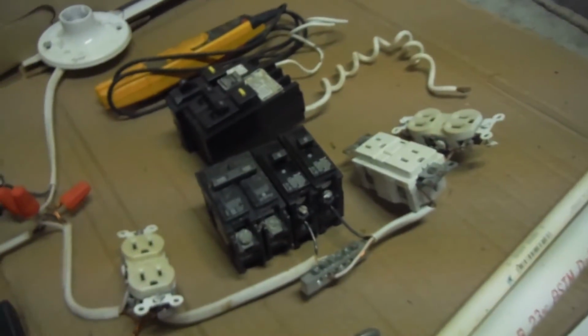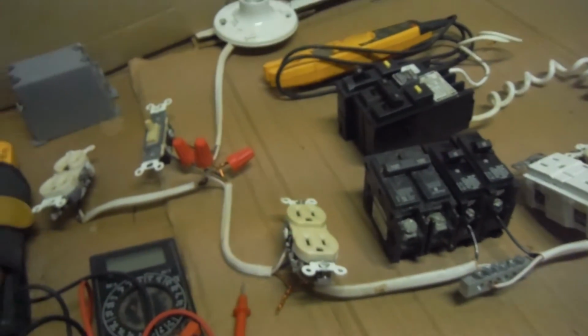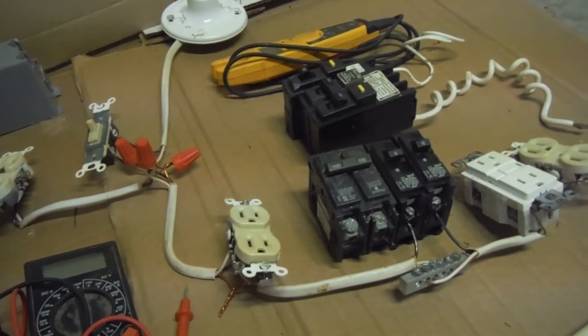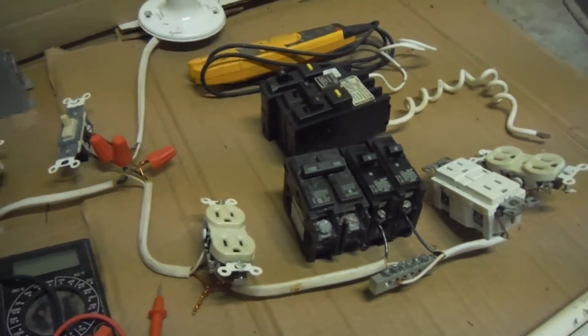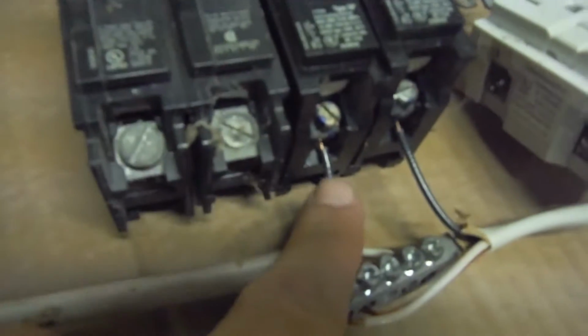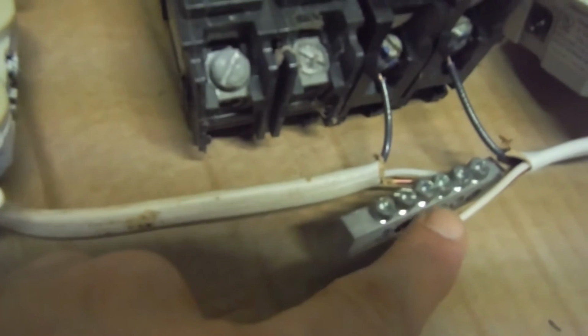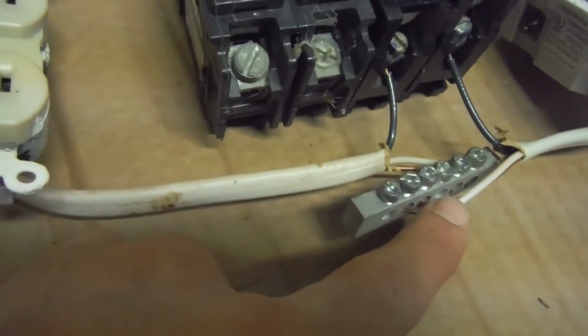Oh, what else do we got here? So that's pretty much basic electricity there. At least 110. 220 pretty much is nothing more than you double up on your 110. The only thing is now, unless you're talking about GFCI, you don't really have a common.